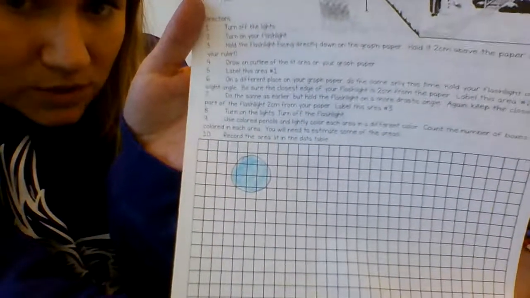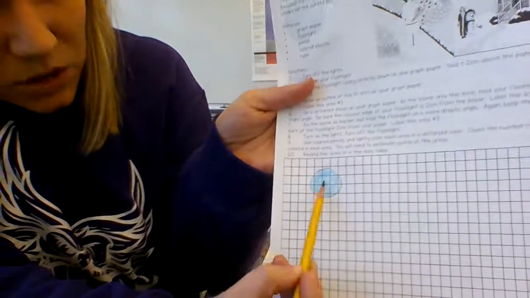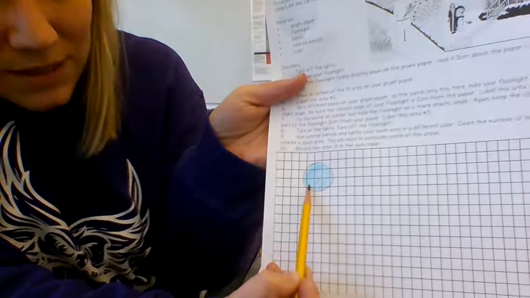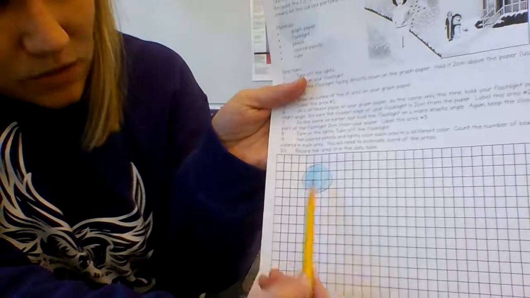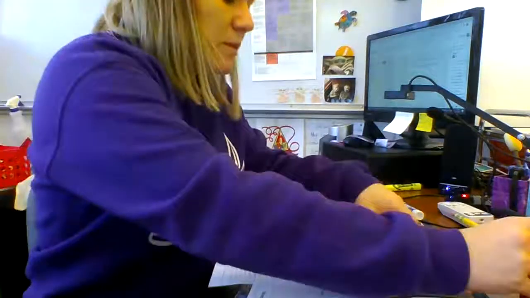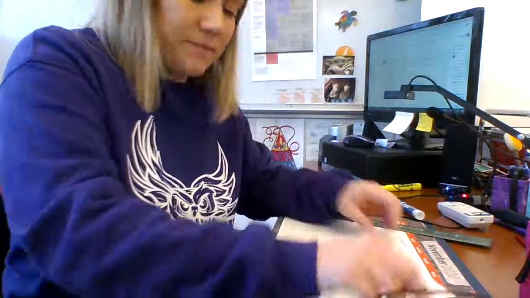And then I can go back and I can count how many boxes I've colored for area 1. So that looks like it's about 6, 7, maybe 8 or so boxes. It doesn't have to be perfect, but if you see I have 1, 2, 3, 4, 5, 6 full boxes. These 3 could probably be combined to make 7, and then those are maybe about 8. So 8, 9, something like that. On the back side, I've got area 1. For box number 1, I'm going to go ahead and write 8.